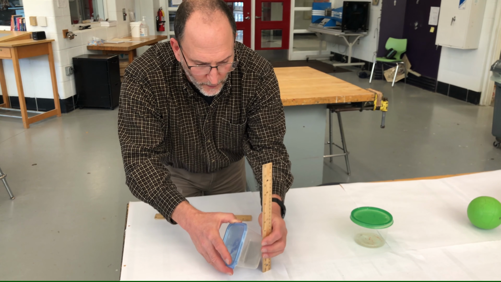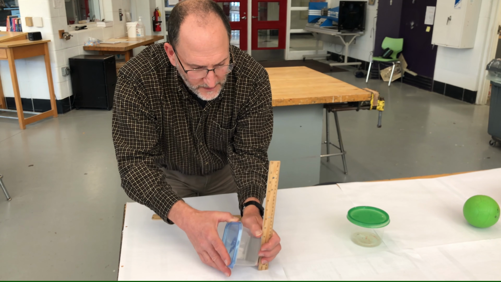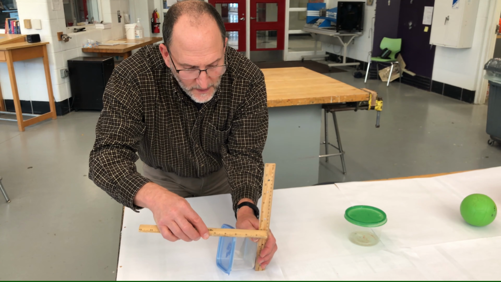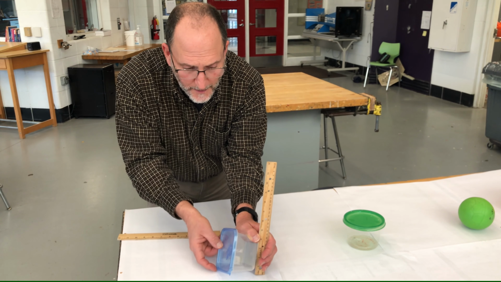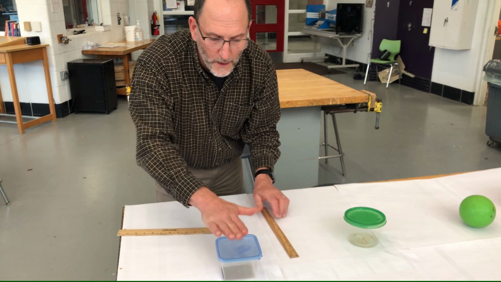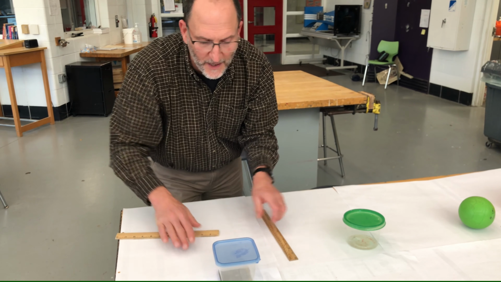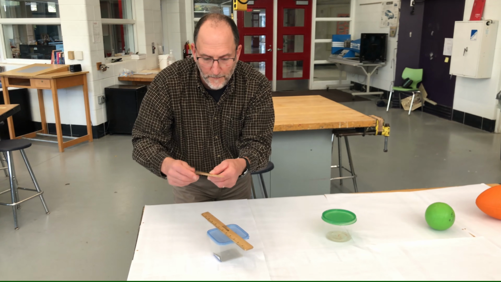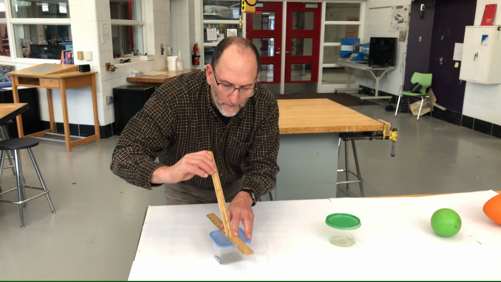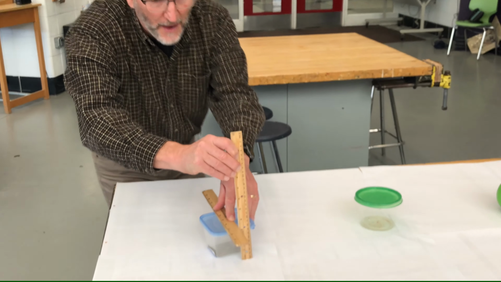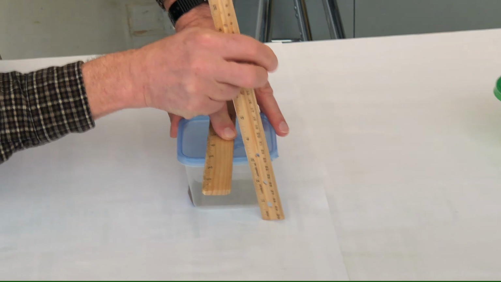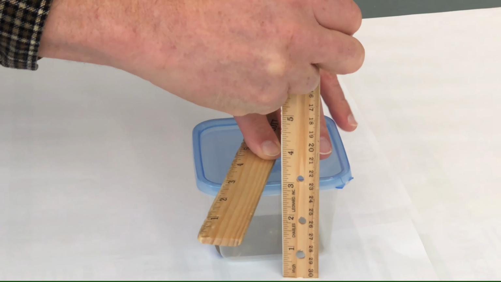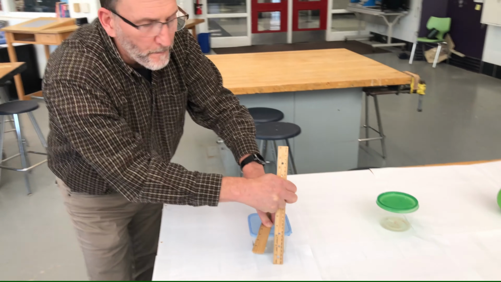Again, maybe have somebody steady this for you, but you can put something across and see what that distance is for the maximum height. For the minimum height, it will just be the top of this edge as it sits flat. So again, you can lay something across it, put a ruler there, and take the measurement. And we're looking at about 2 3/4 inches, somewhere in there, okay?